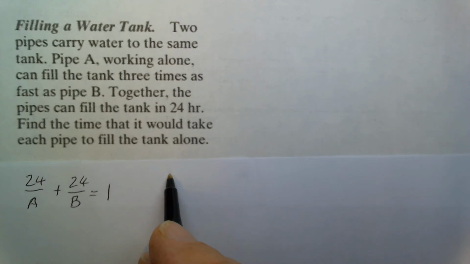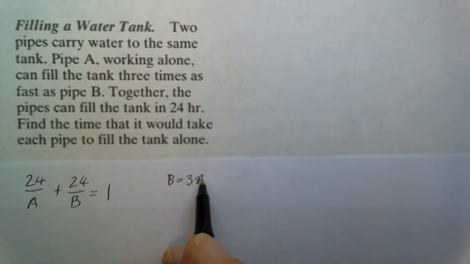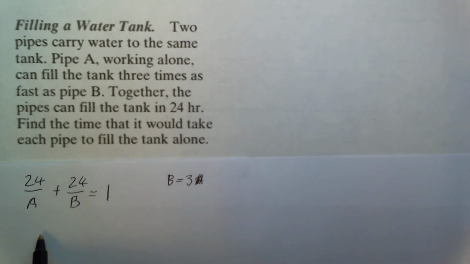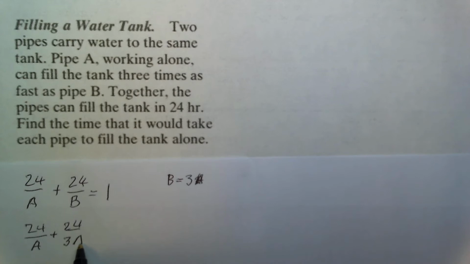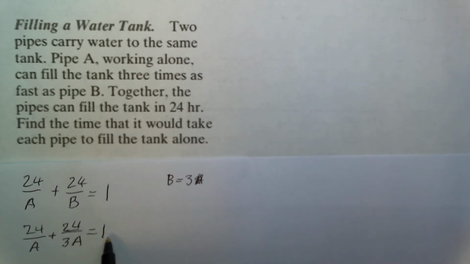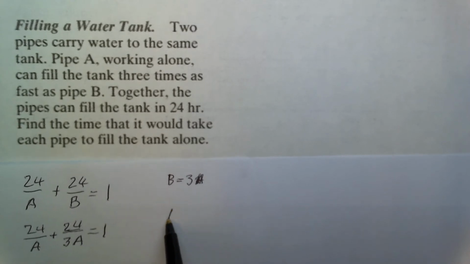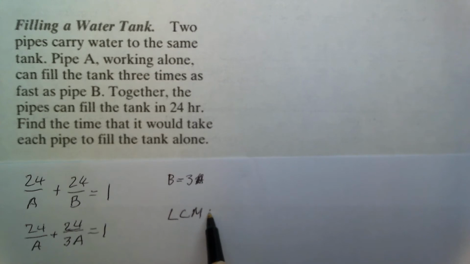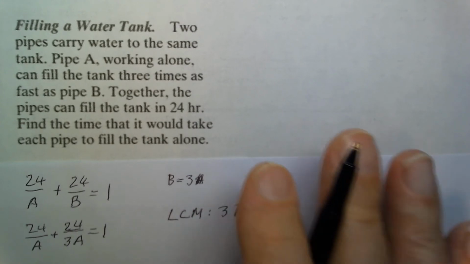Or rather, B equals 3A. So with this additional information, we can now rewrite the equation as 24 divided by A plus 24 divided by 3A equals 1. So now we have a rational equation, and our LCM is obviously 3A.